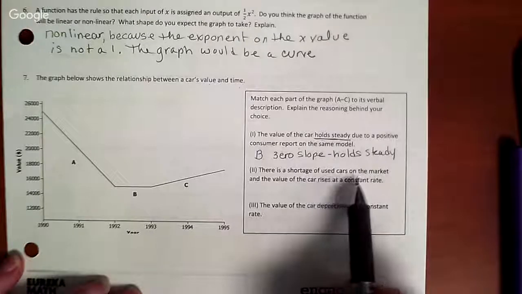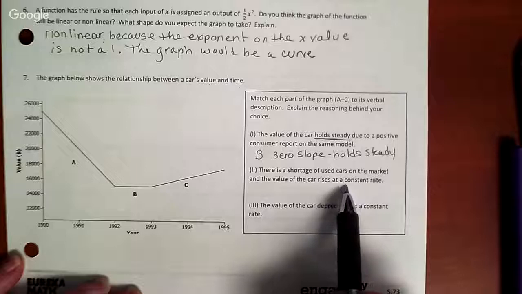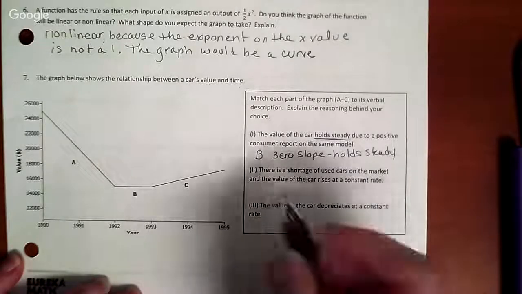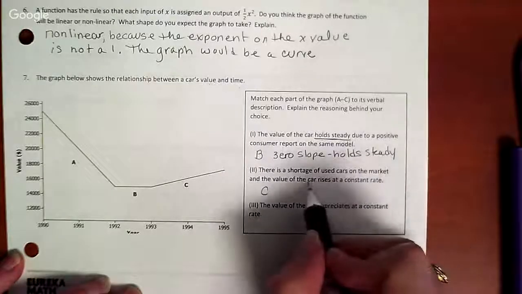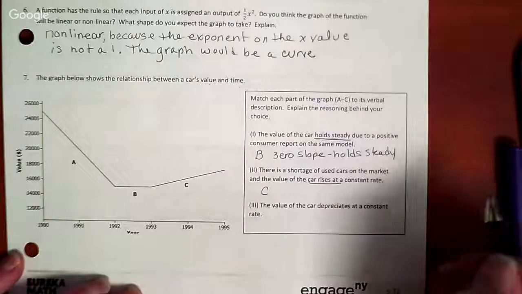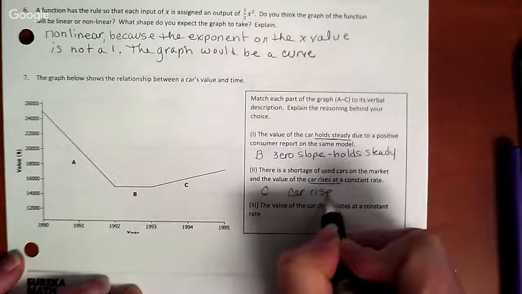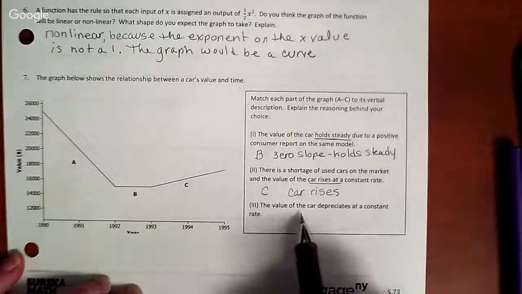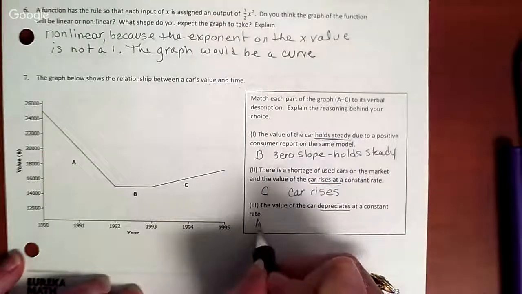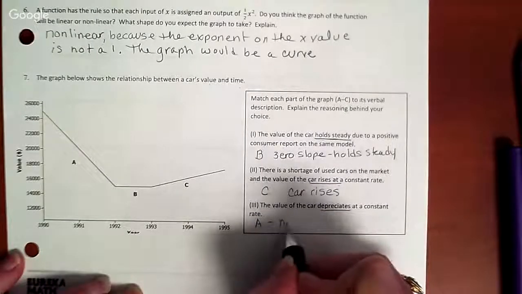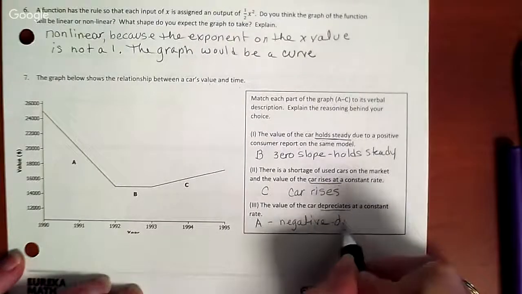There is a shortage of used cars on the market, and the value of the car rises at a constant rate. Okay, that would be C. And that means it says a car rises at a constant rate. It says the value of a car depreciates at a constant rate. That is A. That means it's negative because it depreciates.